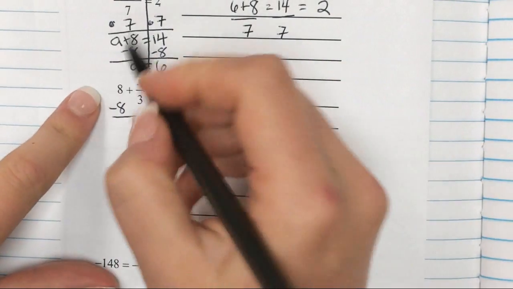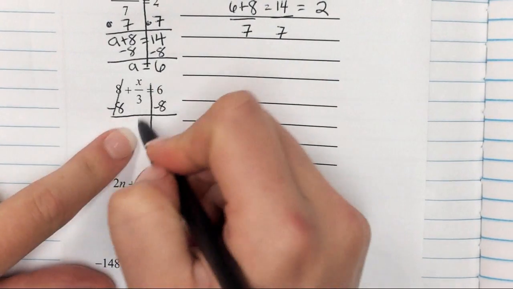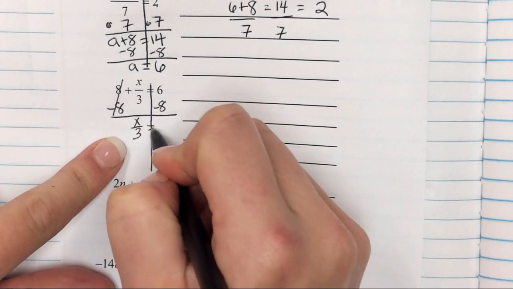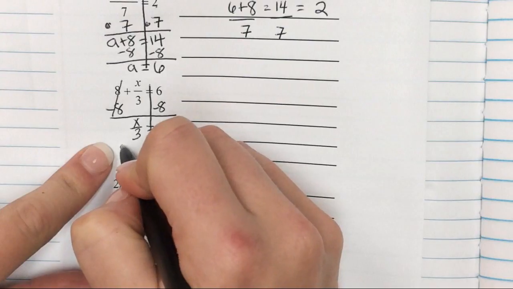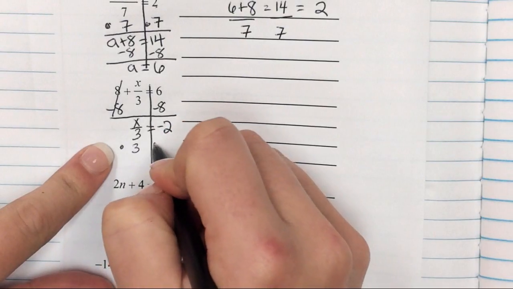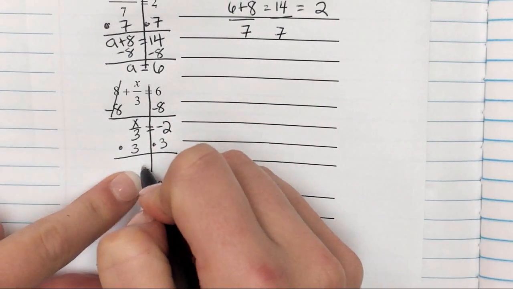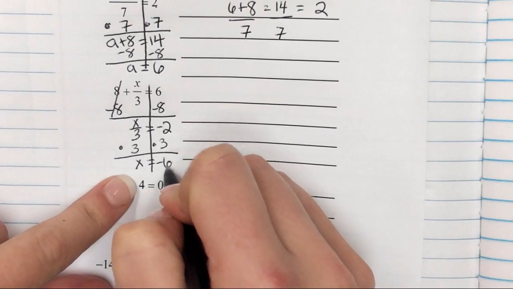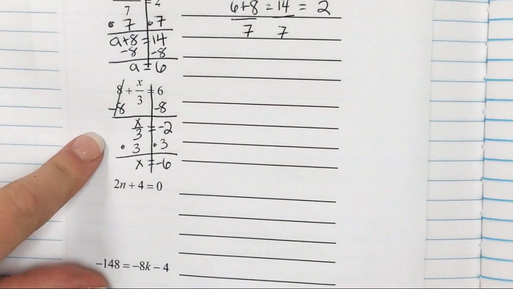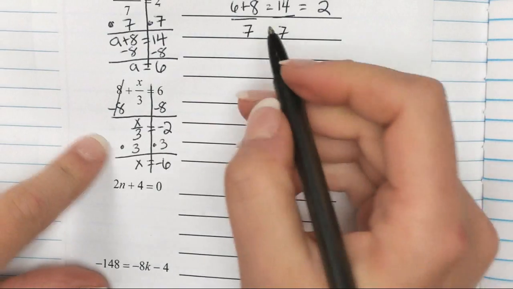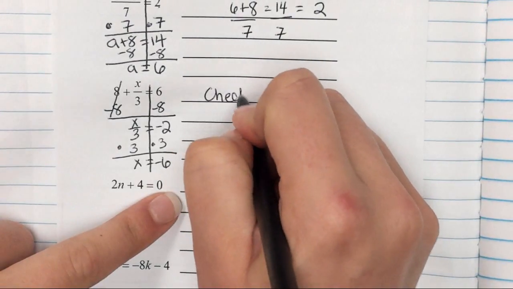When I do that, these two will cancel out, and I'm left with x over 3 is equal to negative 2. Use the multiplication property of equality, so I'm going to multiply both sides by 3. And that gives me x is equal to negative 6. Notice I'm multiplying by the same number that I divided by in order to cancel that out. Alright, we're going to do the same thing. We're going to check our work.